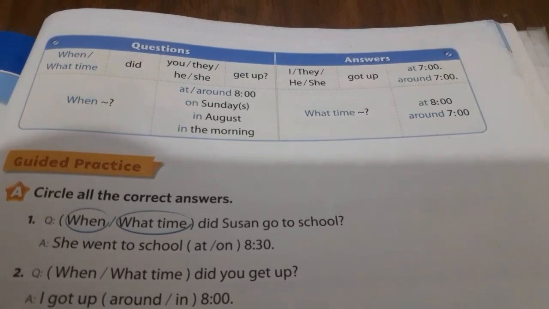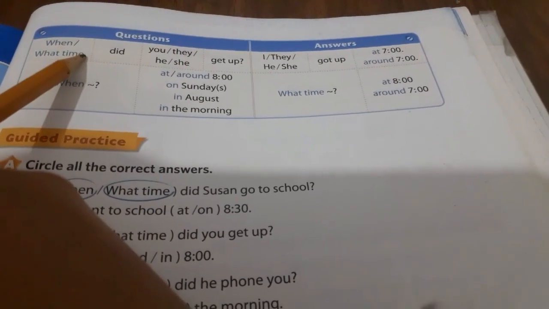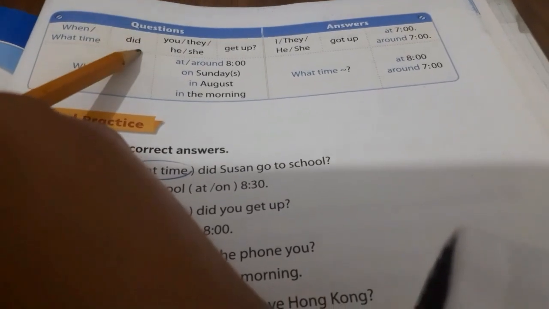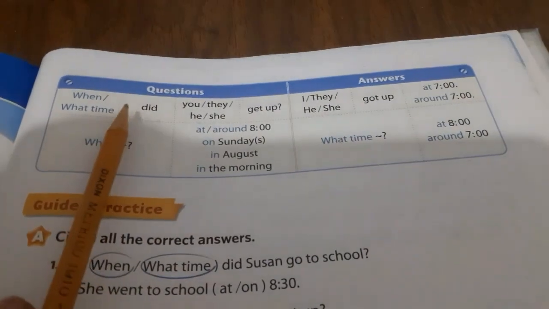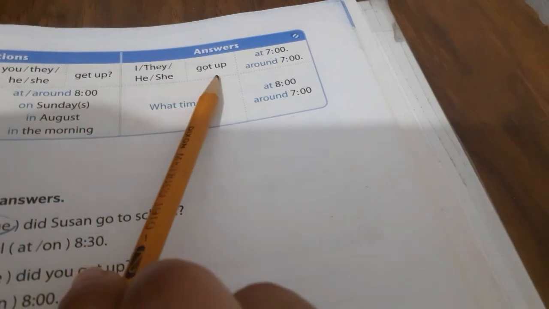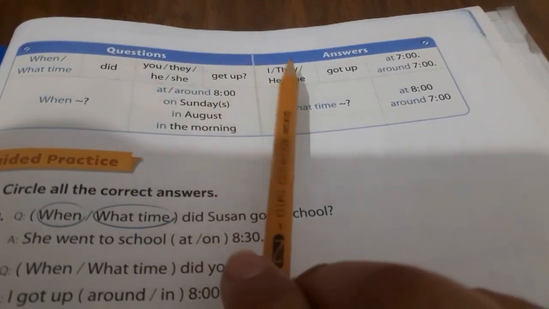Now, a little quick review again for questions and answers, okay? So, when and what time? This is like a formula. The formulas I always write to you, okay? Don't forget the formulas. So, when or what time did, this is in past, okay? You, they, he or she, these are personal pronouns, okay? Get up. So the question will be, when did you get up, for example, or what time did he get up? This is the formula, remember. And for the answer, you have, for example, he got up at 7, or they got up around 7. So this is the question and this is the answer.